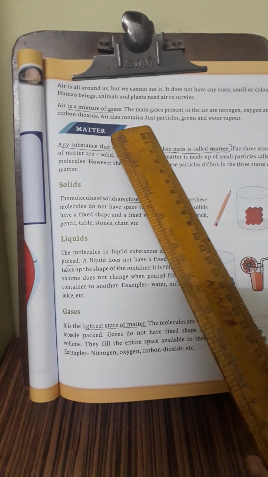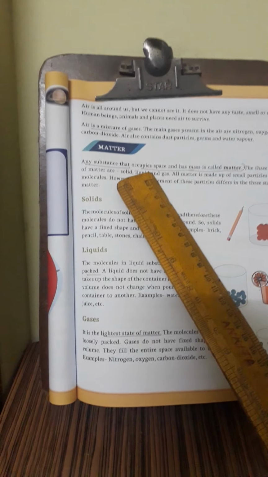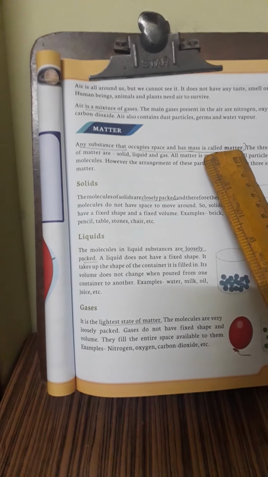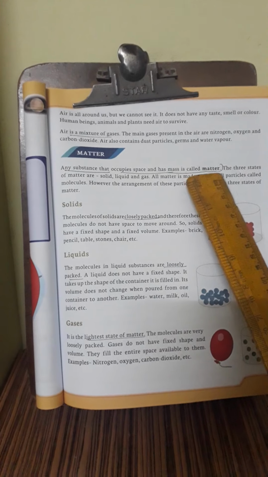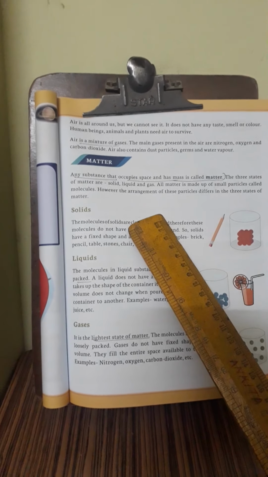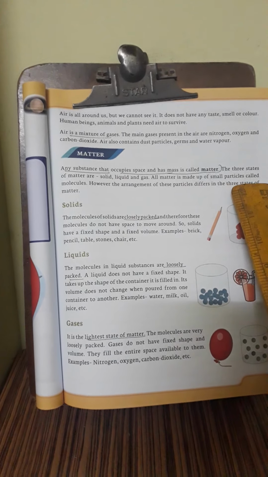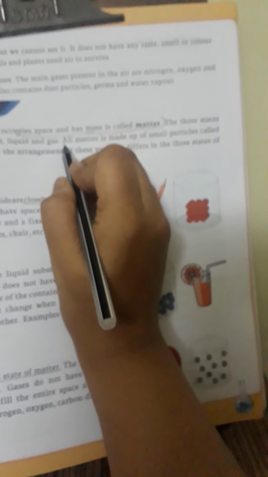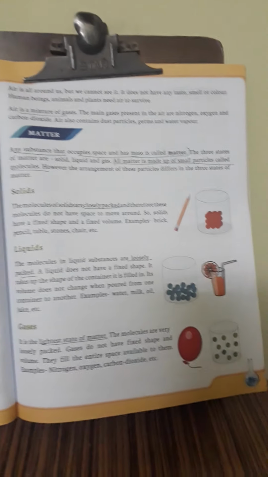So, coming to the subject matter. Now, what is matter? Any substance that occupies space and has mass. We call it matter. There are three states of matter: solid, liquid, and gas. Let us study in detail. All matter is made up of small particles called molecules. Please underline it.